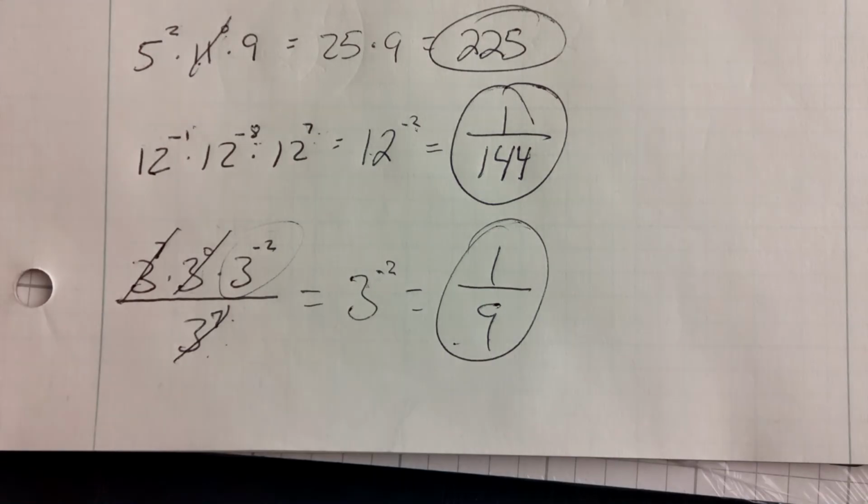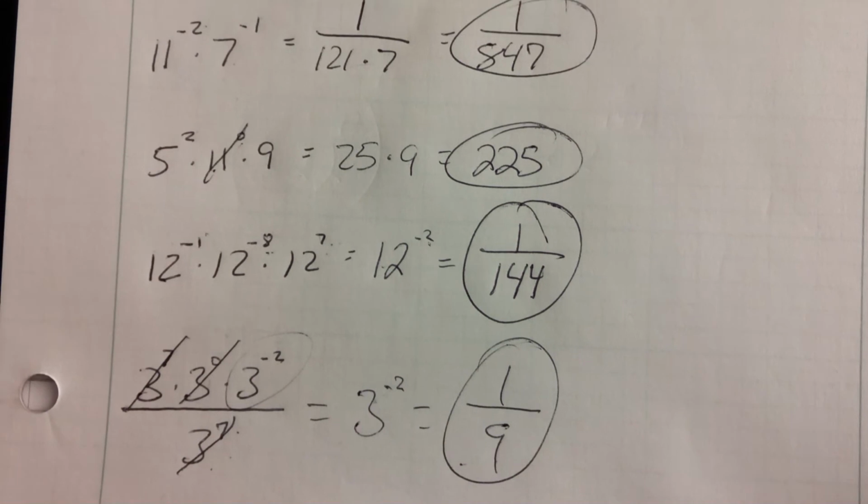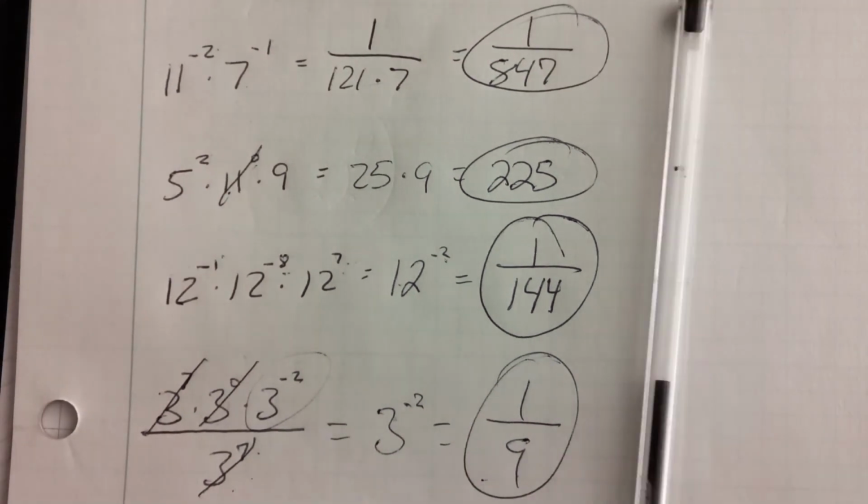So try to use your properties of exponents when you're doing this exercise to get better and better at your rules of exponents, and we will see you in class.